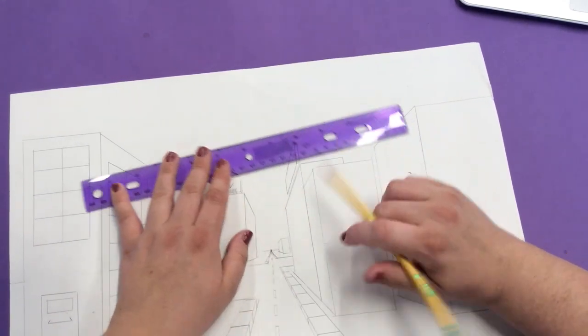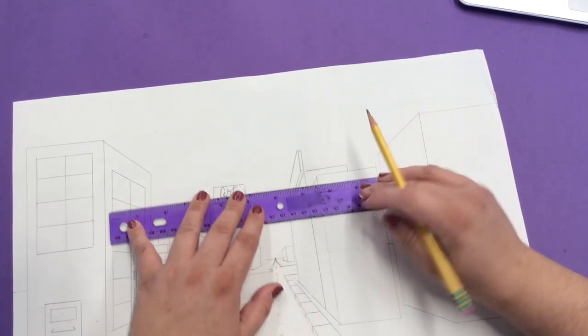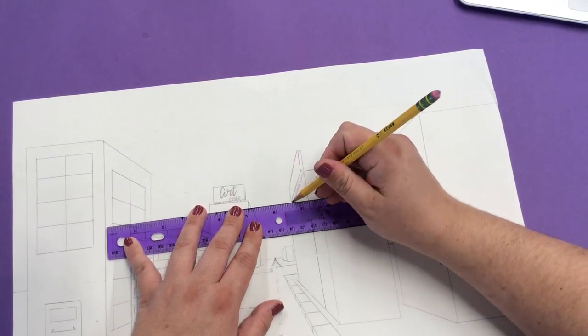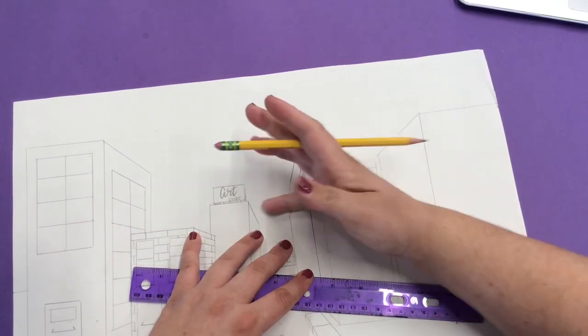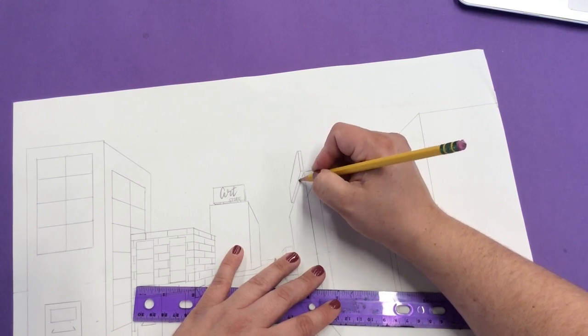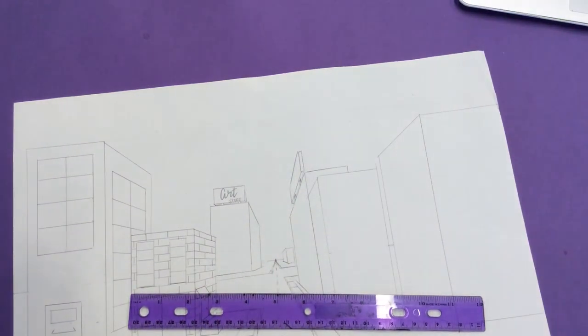And then this line back here, we're actually going to line it up, it's going to be horizontal because it has to be parallel to this. So we're going to slide that down and draw our little line over, and then you can draw your vertical little post connecting it to the building.